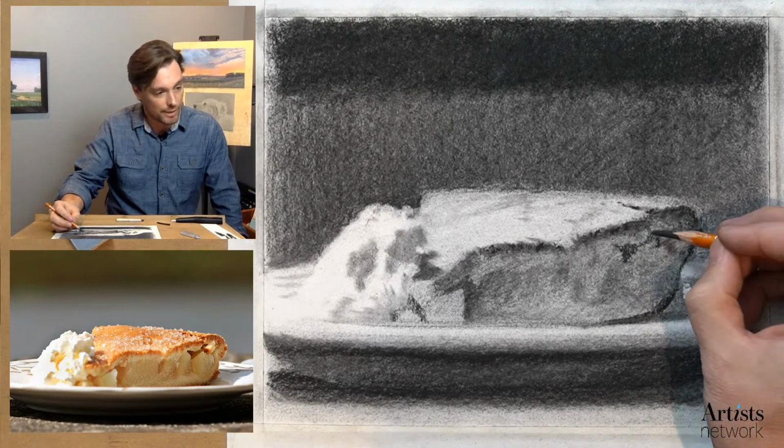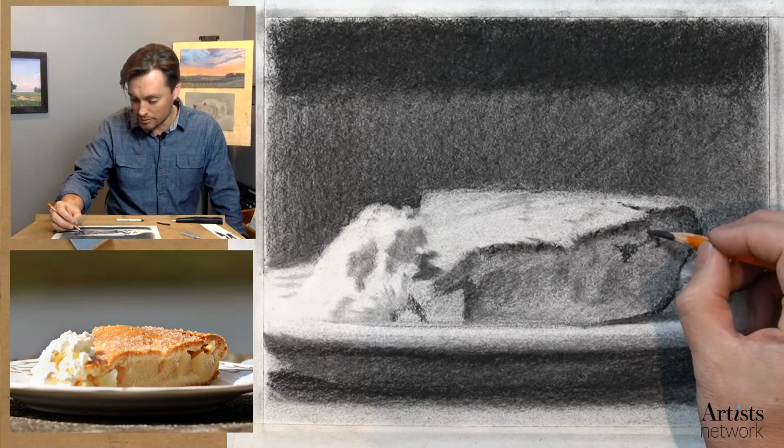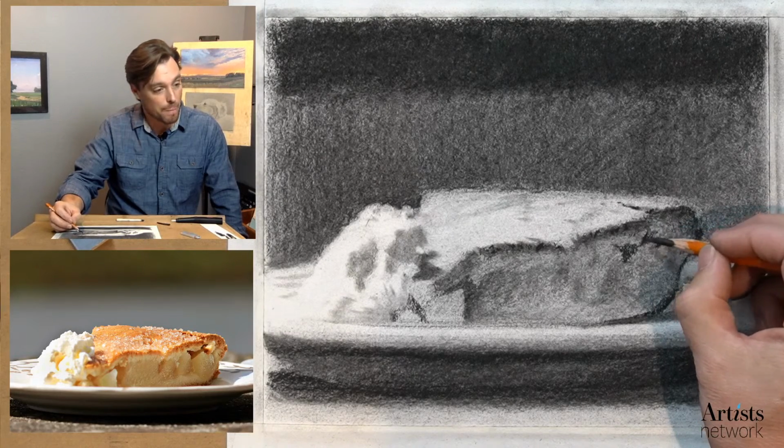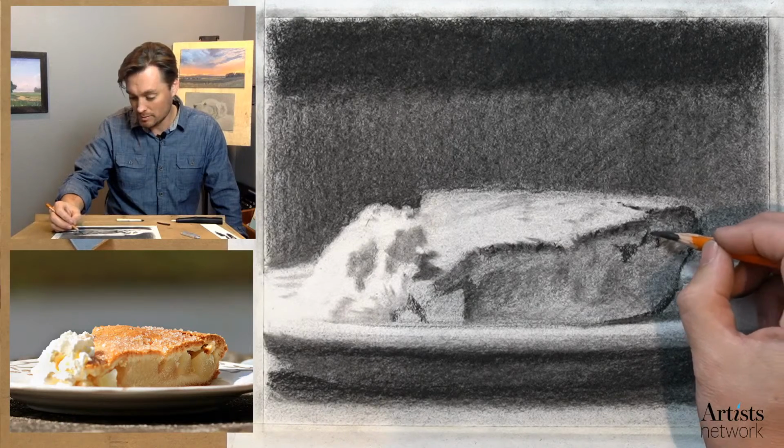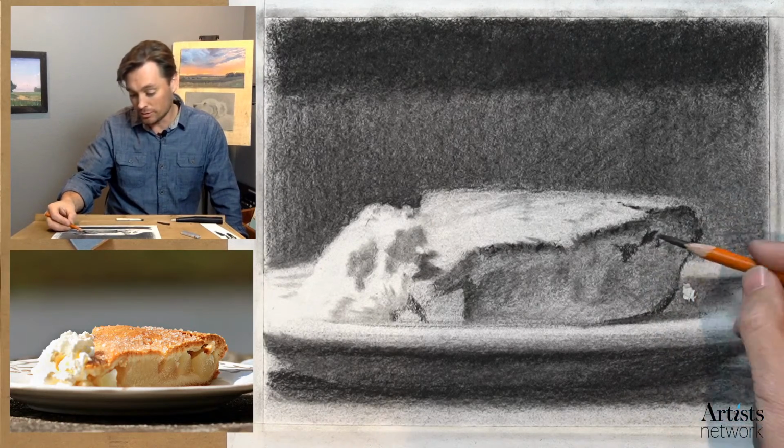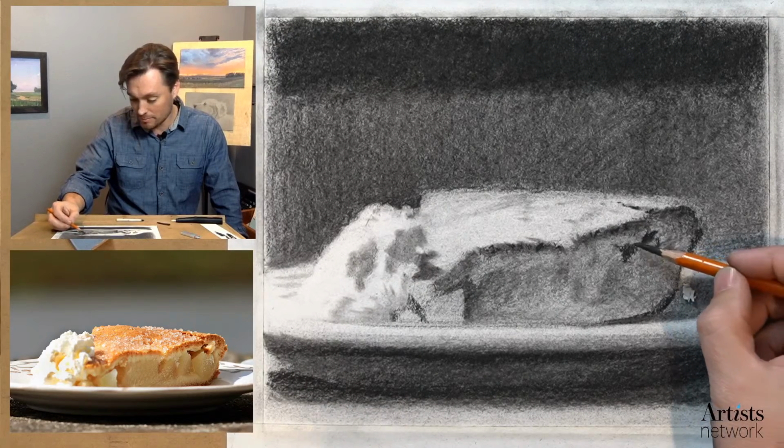And in here, we have a sharp focus where I can create a harder edge. I still want to use the side of the pencil as much as I can.